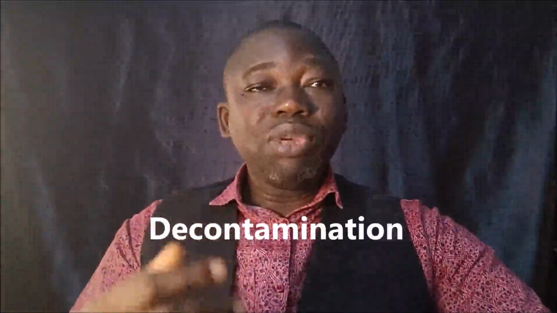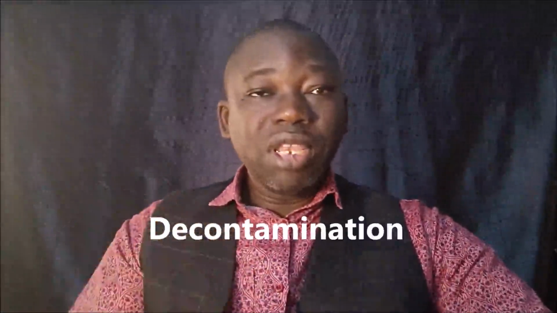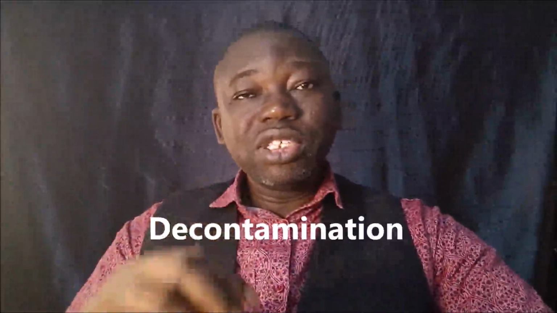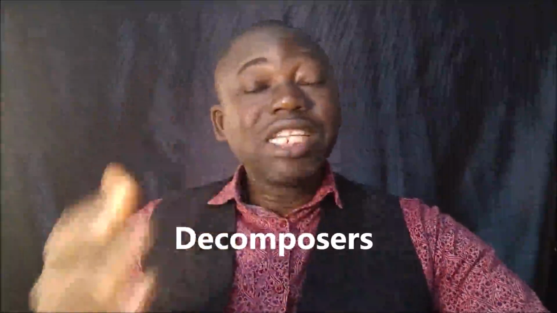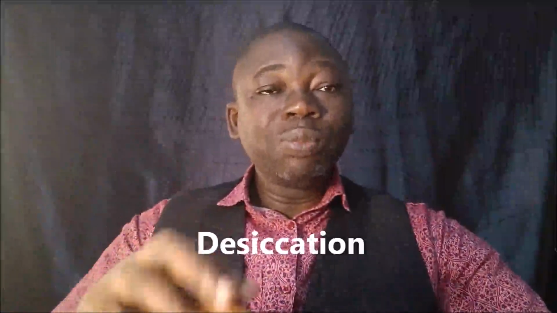We will move on to microbial terms that start with letter D now. Welcome back. The first term that starts with letter D is decontamination. Decontamination means making a sample or object sterile. That is the removal of microorganisms that are alive. Another one is decomposers. These are microorganisms that degrade complex organic matter into a simpler form. Desiccation. Desiccation means the removal of water.